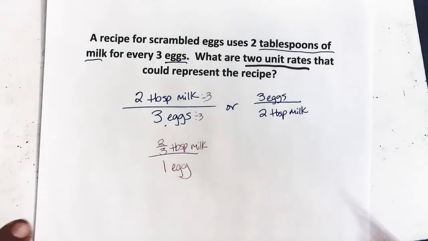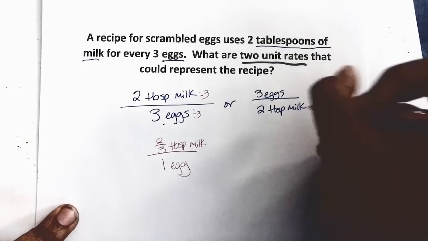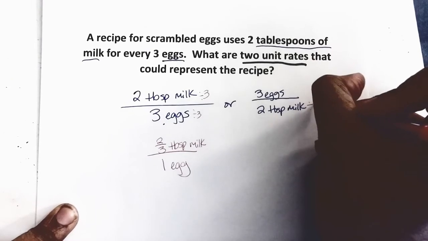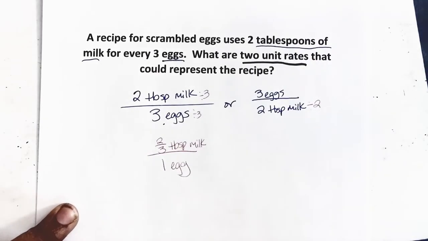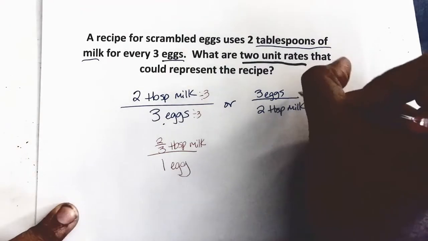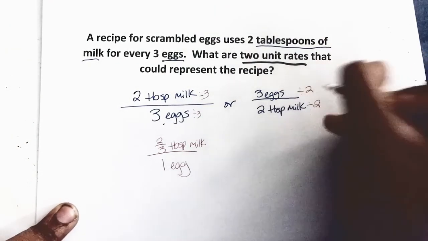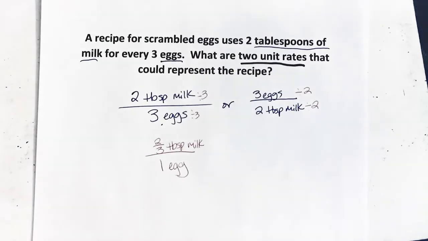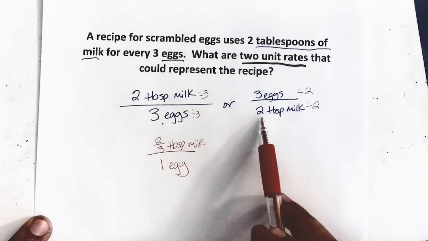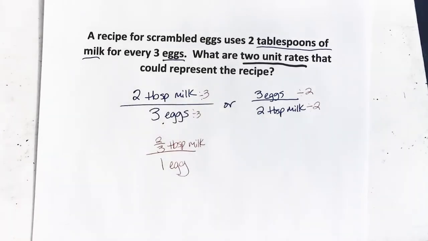Okay, so you're right. Where do I start? I can start by dividing my denominator for this one by 2, since I know I'm trying to get 1 tablespoon of milk here for my unit rate. And whatever I do to my denominator, I do to my numerator. So I'm going to divide that by 2 as well to keep that equivalent. So 2 tablespoons of milk divided by 2 is going to give me what?